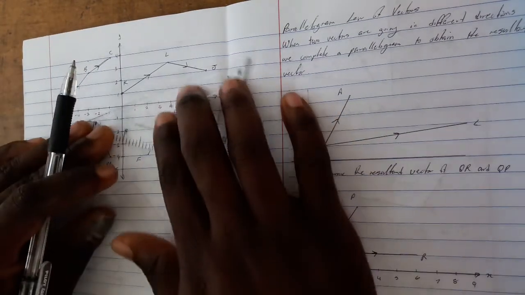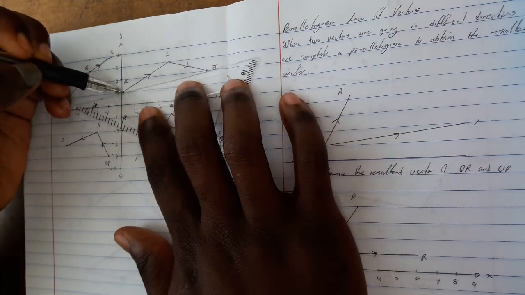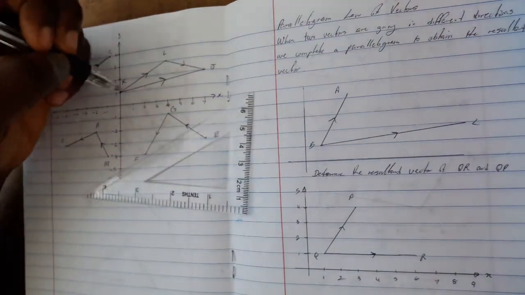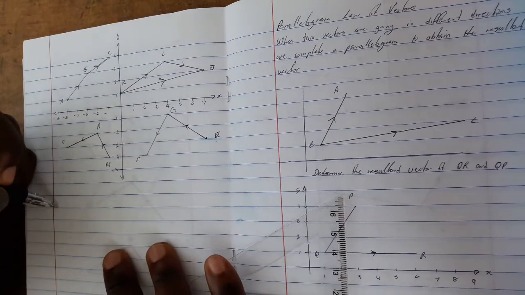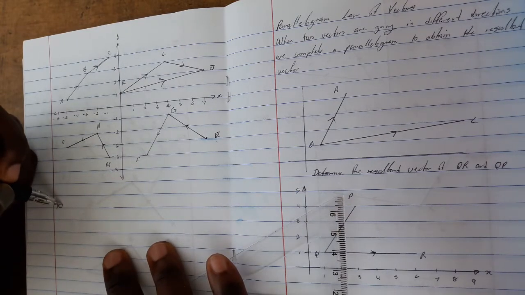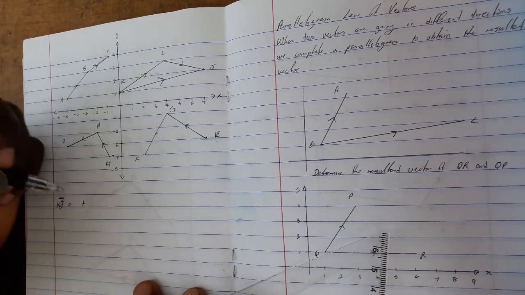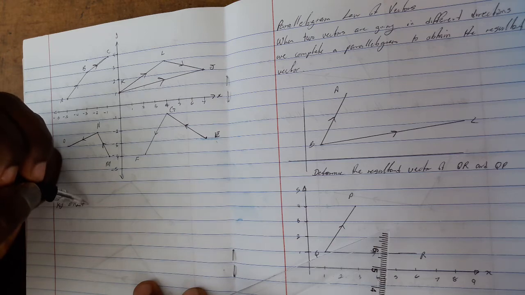That one would be from K to J. The vector from K to J. So KJ is the resultant vector. So KJ must equal the sum of the other two vectors, KL and LJ.